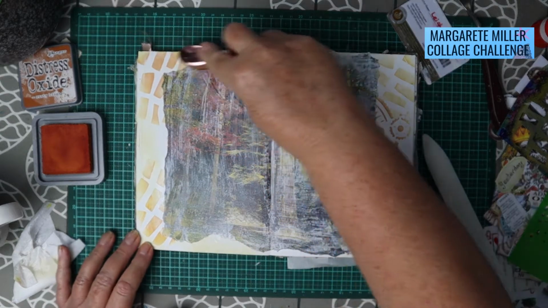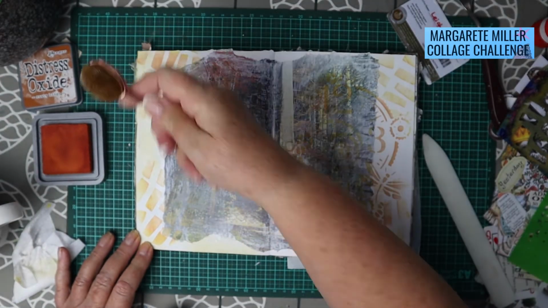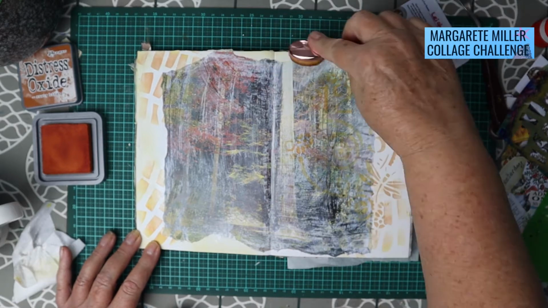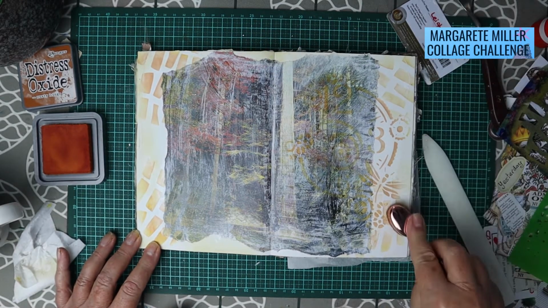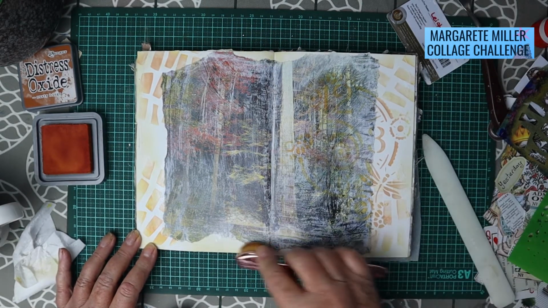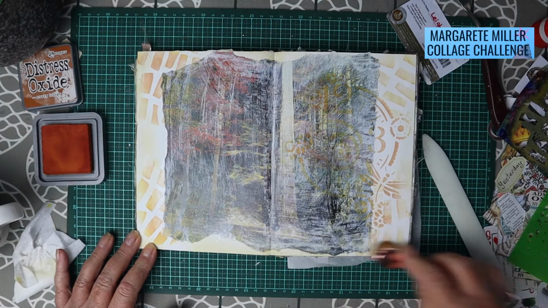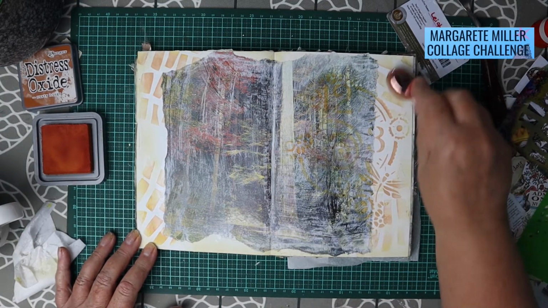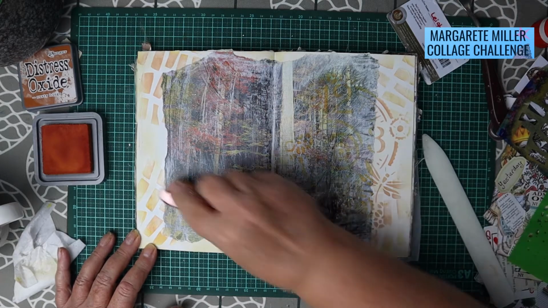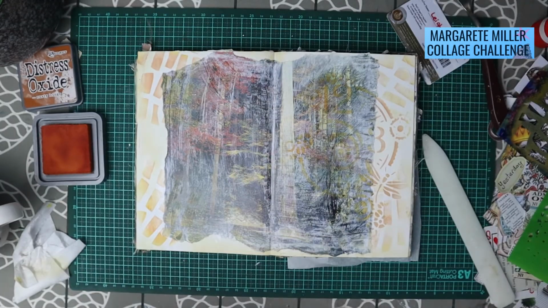Just get the rest of the ink off the... Oh, now I've got gesso on my brush. That was always going to happen, wasn't it? You're probably thinking, wait till it's dry, you're going to get gesso on your brush. Yeah. It'll come out.